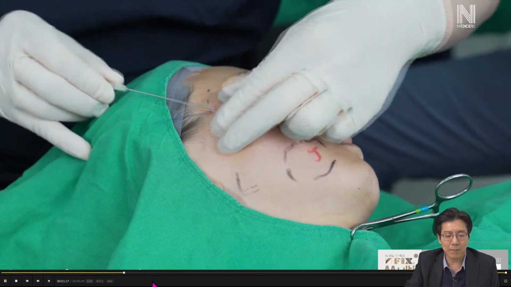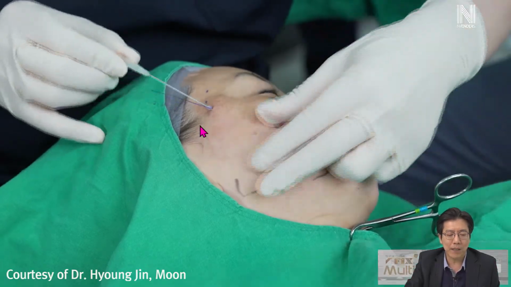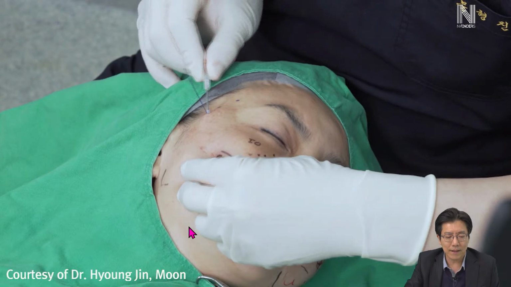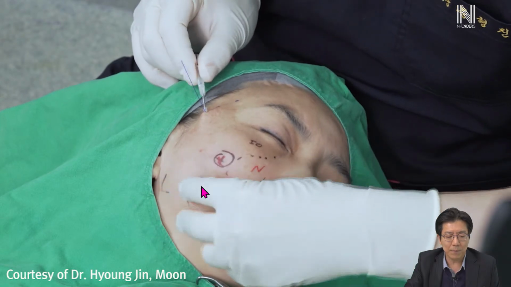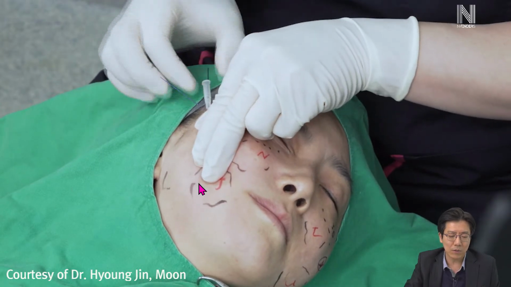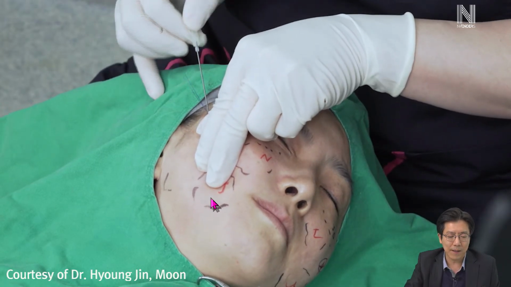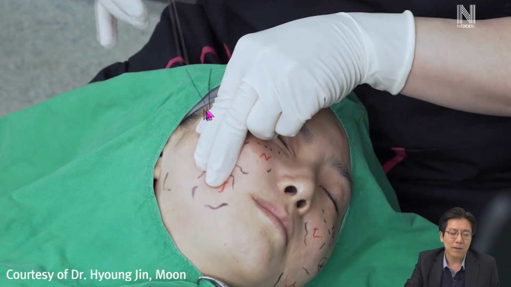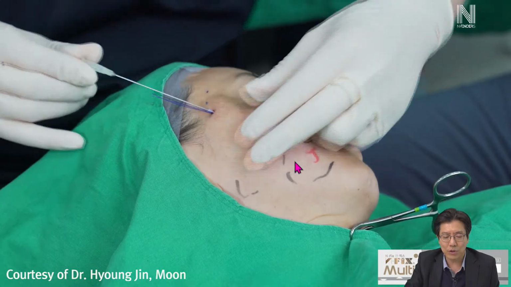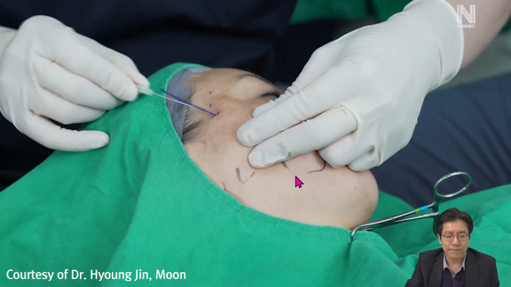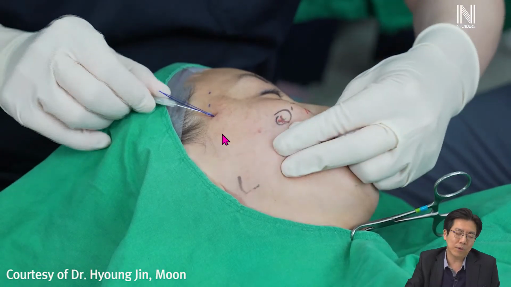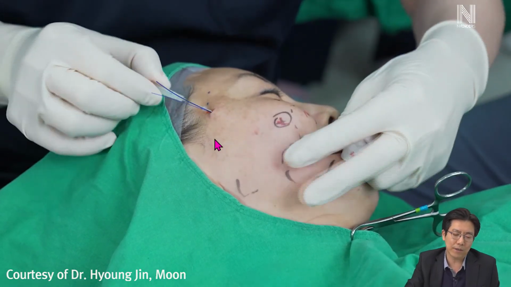So I like the hugging method. I put many threads from one entry point going to the jowl, the same way, and see my opposite hand fingers pinching to identify the layers. This is the so-called pinching anatomy I apply. Same, fix and lift: fix the stable structures, lift and reposition the target structures. From one hole, mostly I can put 4 M-fix threads.